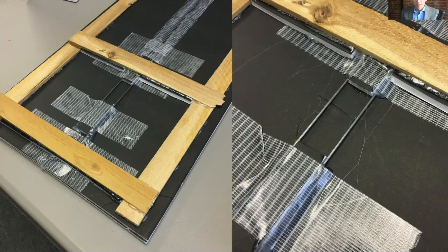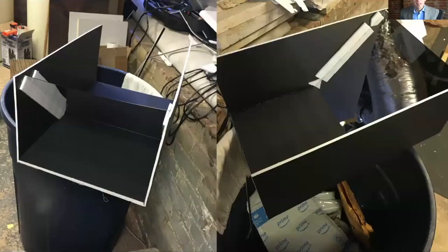I'm a self-described maker. I like to work with my hands, and this is something I built out of basically some wooden shims, a couple of pieces of steel landscaping flags, and some foam board and tape. This is the base of it that I built. And this is right before I put the top on. I don't know if you can really see that.